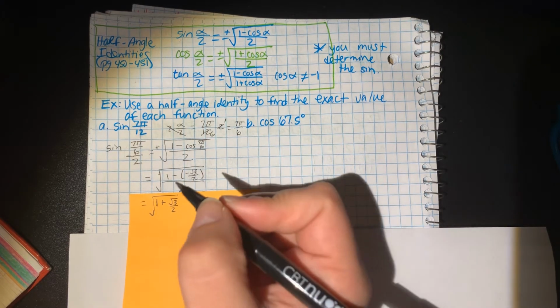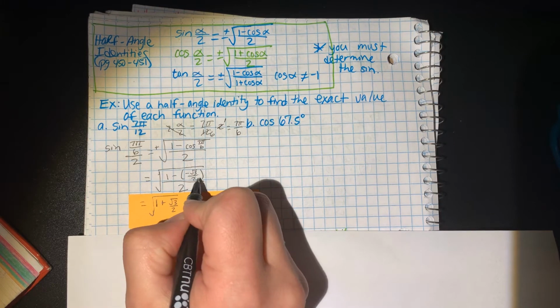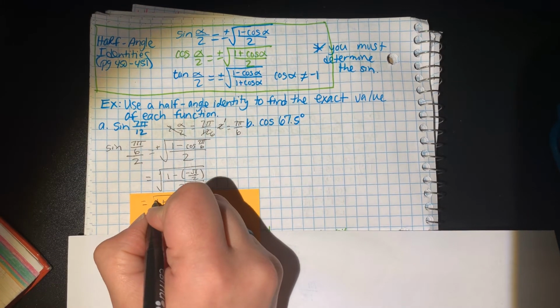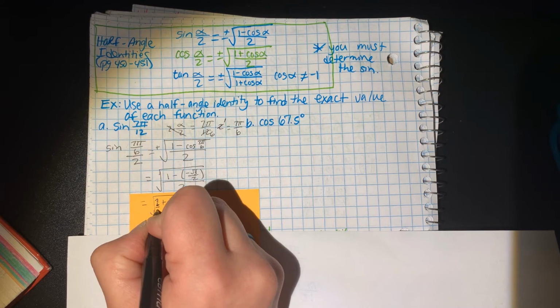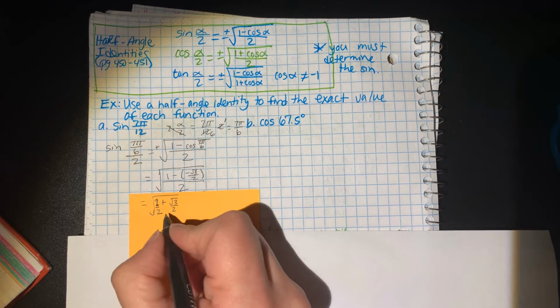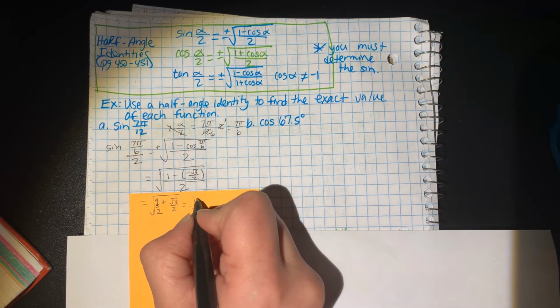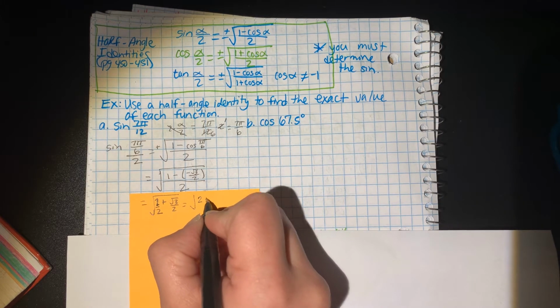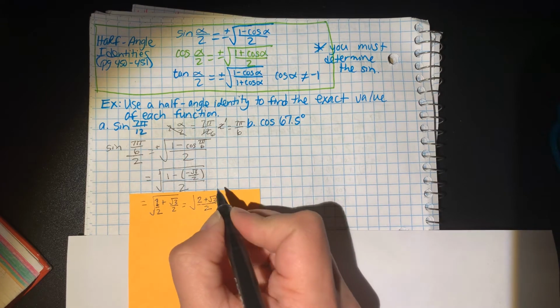Oh, no. Okay, in order to be able to combine these like terms, I made this 2 over 2, right? Which equals the square root of 2 plus the square root of 3 over 2.